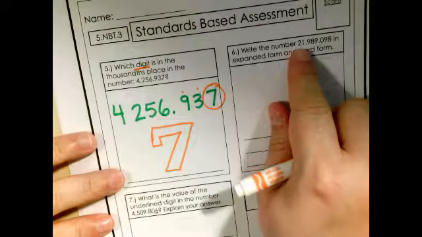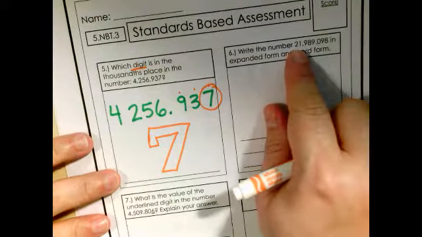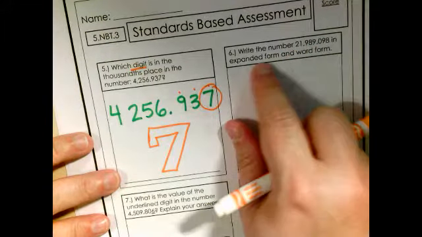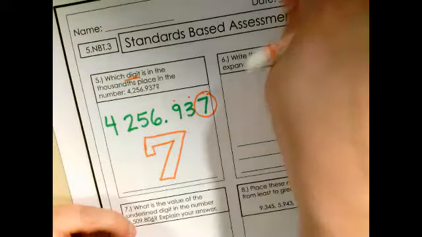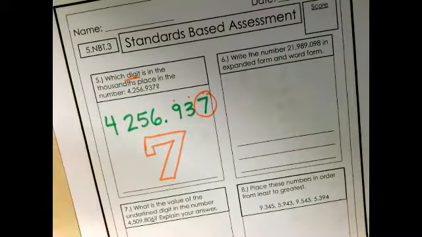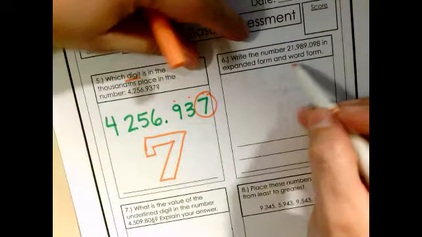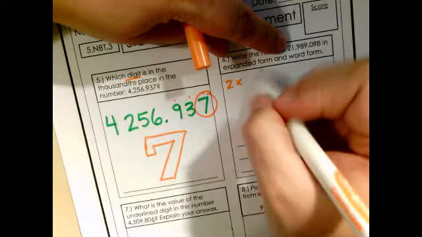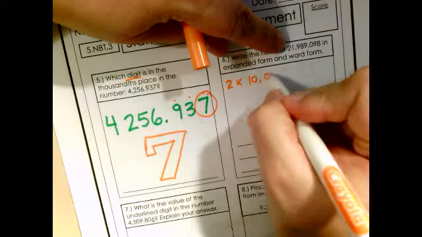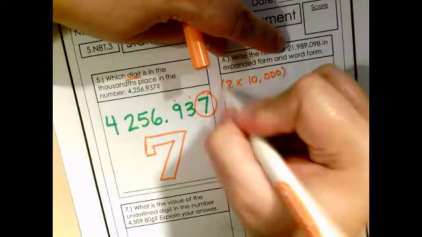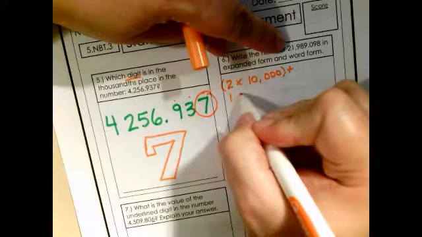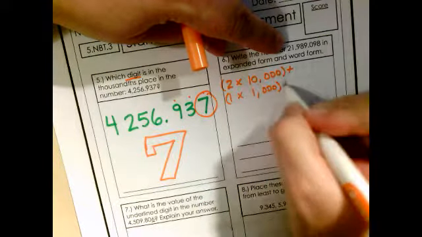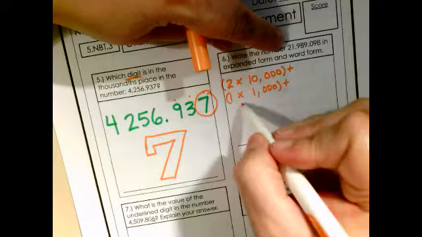Write the number 21,989 and 98 thousandths in expanded form and word form. Okay, expanded form would be where I wrote it down the side and I said 2 times, that's in the 10,000th spot, plus 1 times 1,000, plus, and I would keep going here.